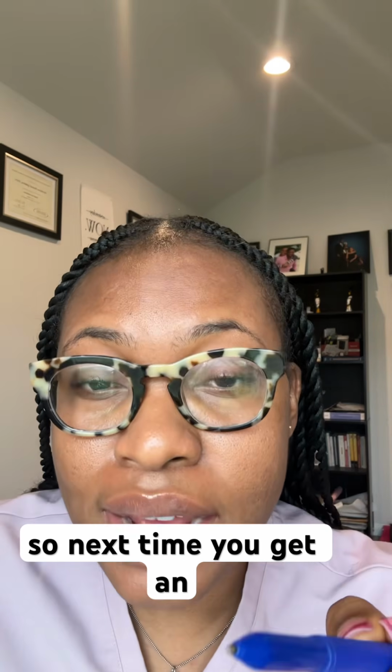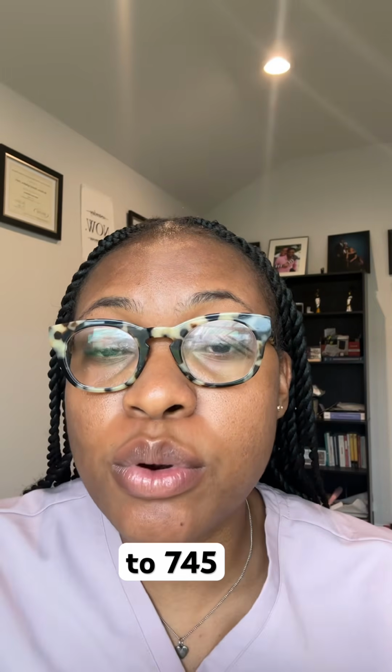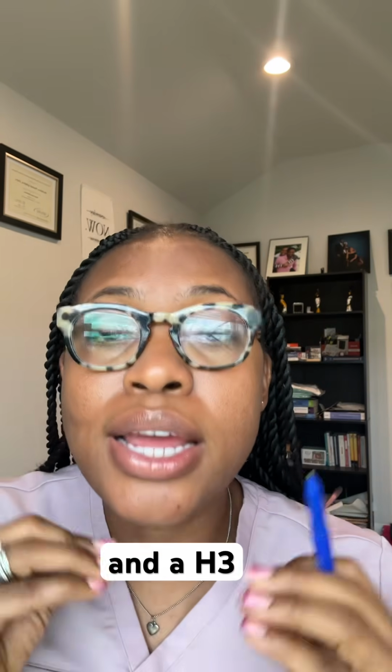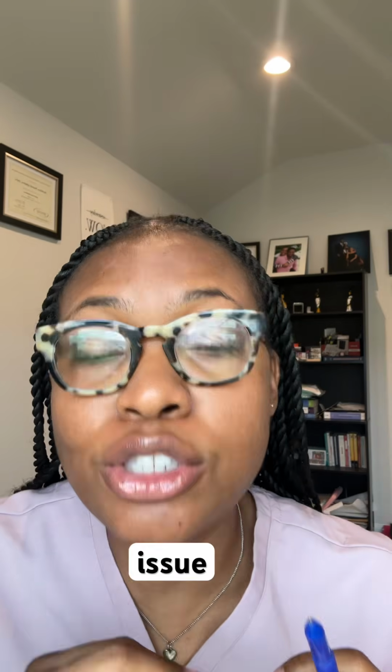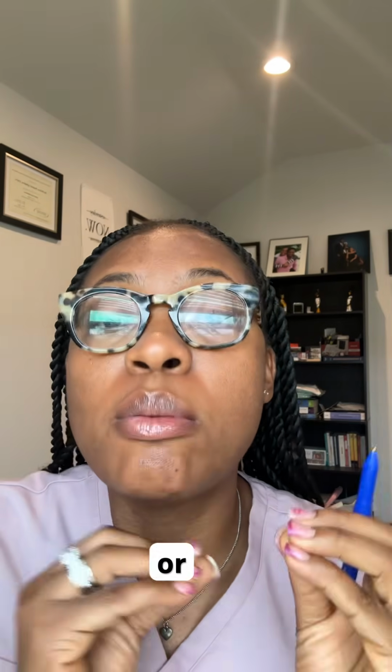So next time you get an acid-base question, I want you to use these steps. Step 1, remember the pH, 7.35 to 7.45. Move to step 2 and remember that a carbon dioxide or CO2 issue is a lung issue and an HCO3 or bicarbonate issue is a kidney issue. That helps you to know if it's respiratory or metabolic.